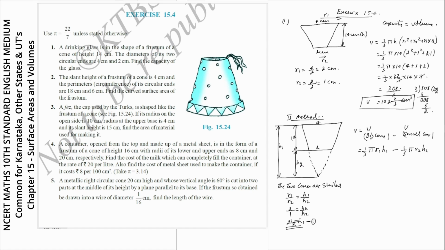Now in the diagram you can see that the difference of h1 minus h2 is equal to 14. Okay, now I substitute 1 here. h1 is 2h2. 2h2 minus h2 is equal to 14. Therefore 2h2 minus h2 is 1h2. 1h2 is equal to 14, or h2 is equal to 14 centimeter.